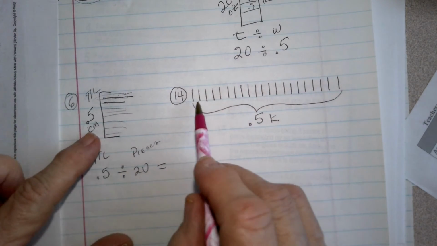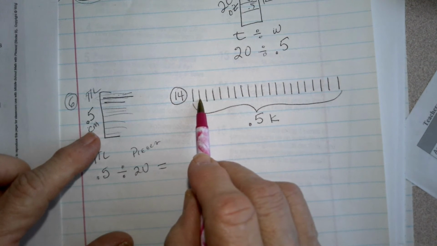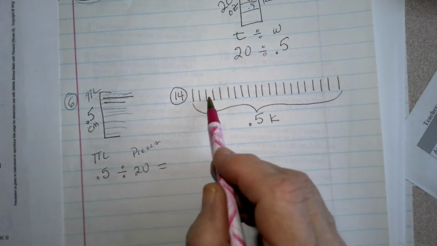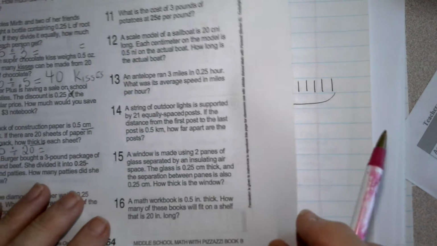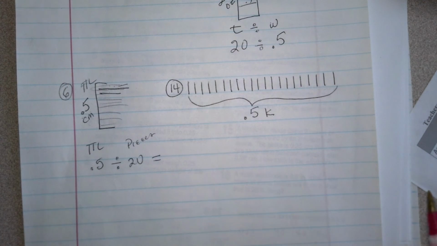In other words, how far is it from here to this post? And they're all equally spaced. It should be the same distance from here to here, from here to here. One of the key words is... oh no, they don't have a keyword. How far apart are the posts? But who knows what I'm really looking for? Christian. How much space is it?